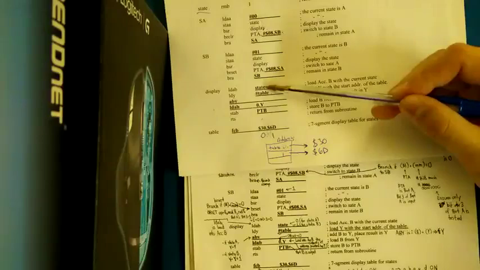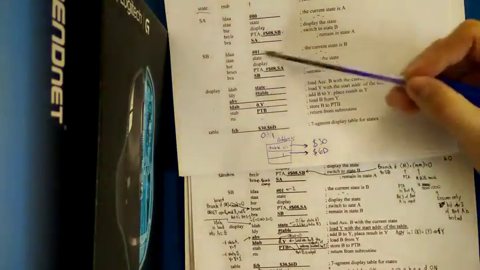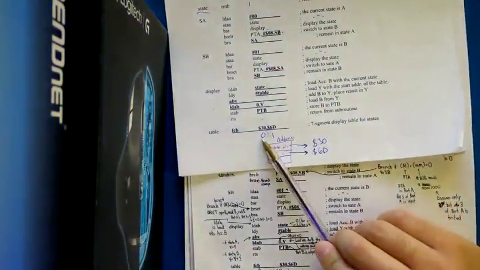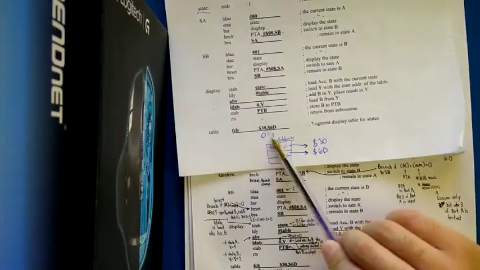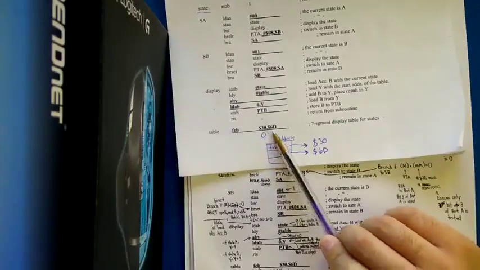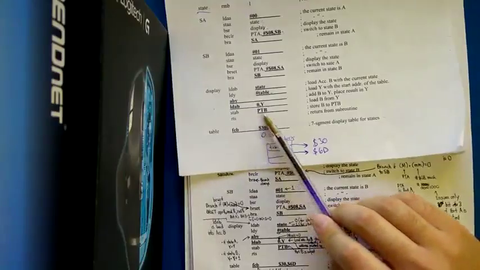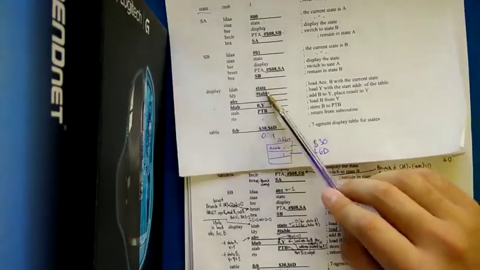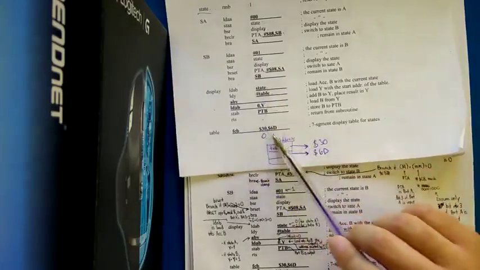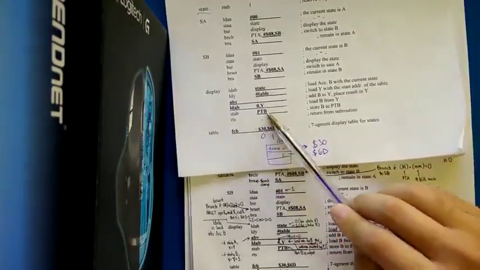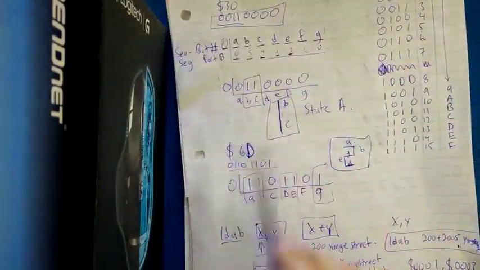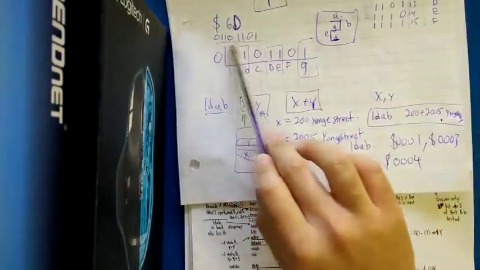And in Y, what is that? State plus table. In this case, state is 1 now, so it's not the 0th position of table anymore. It's the first position after table, which is 6D. And then it's going to store 6D, which was in Y, and Y was because of this plus this, 1 plus table, and that is going to go into port B. So what's going into port B? 6D. 6D is written out like this in binary.